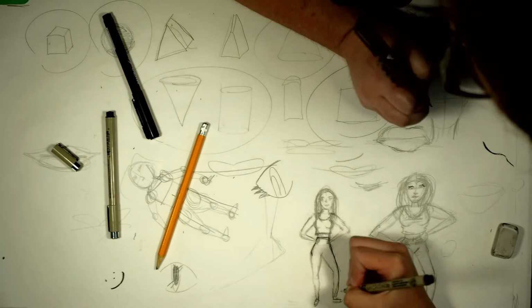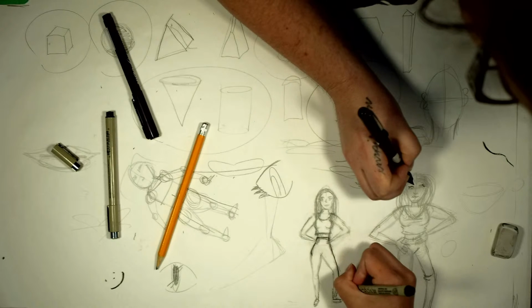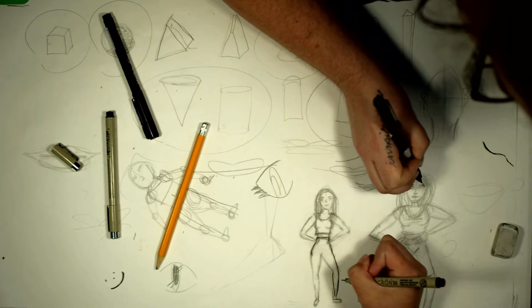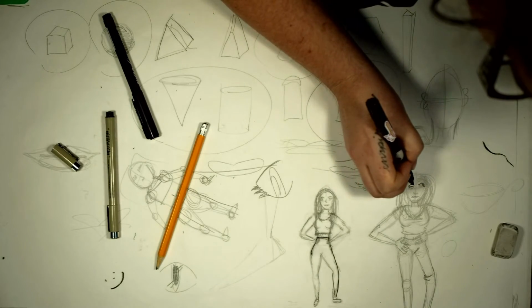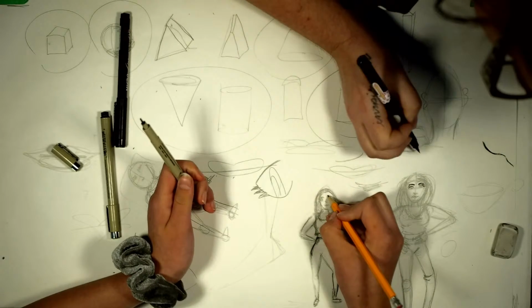Oh, we didn't do eyebrows. Eyebrows are very important. If you want to keep them really slim, you can just do a line above. I tend to do bushy eyebrows because I have bushy eyebrows, but however you want.